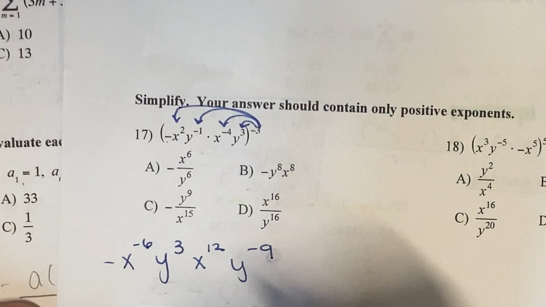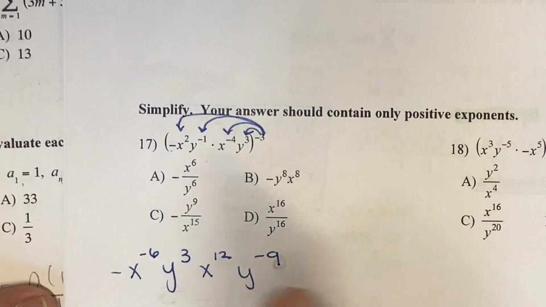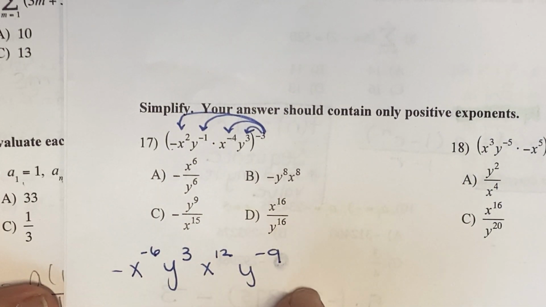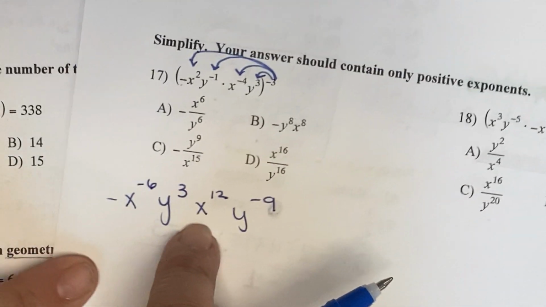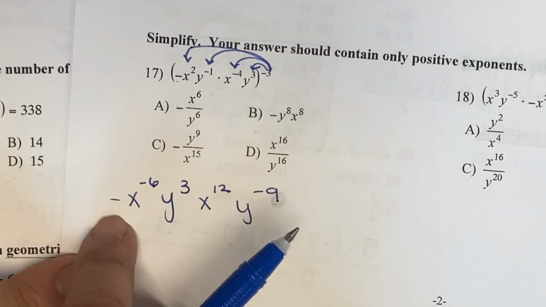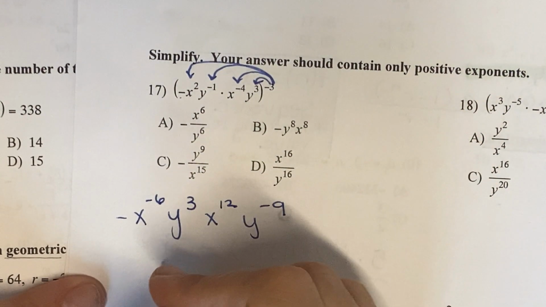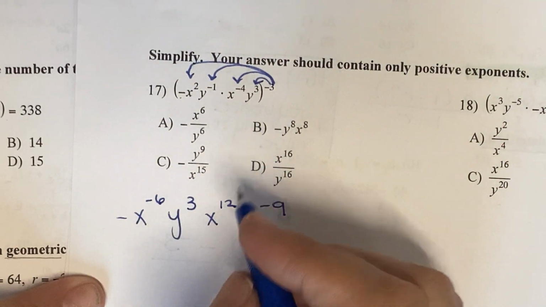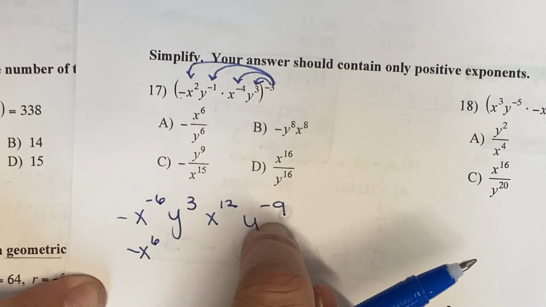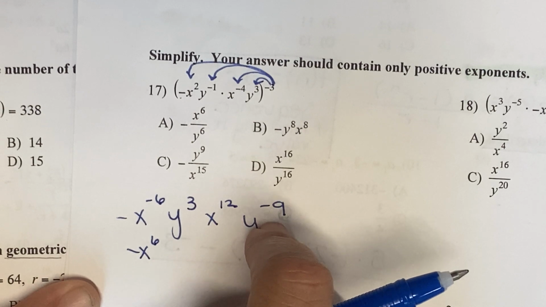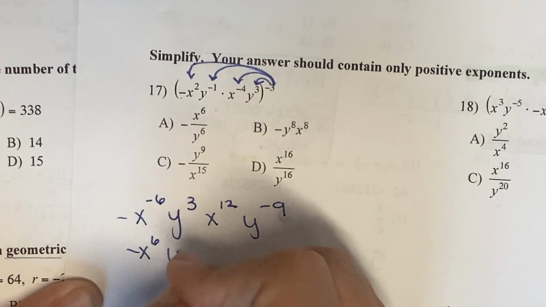Okay? When I multiply same bases, what do I do with my exponents? I'm multiplying these, right? So x to the -6th and x to the 12th, what do I do with my exponents when I'm multiplying the same base of x? Add. So -6 plus +12 is +6. So x to the +6, y to the 3rd, y to the 9th. I'm going to add those together. What's that going to give me? Y to the -6.